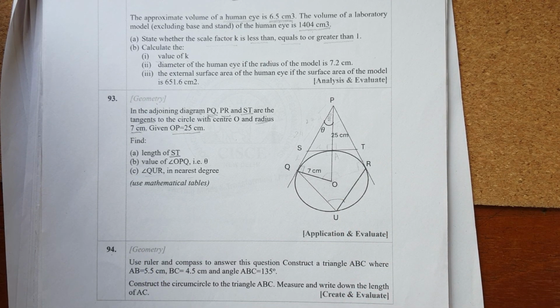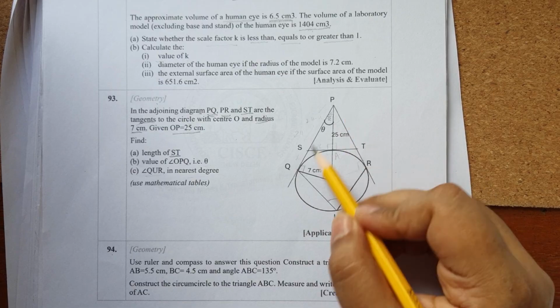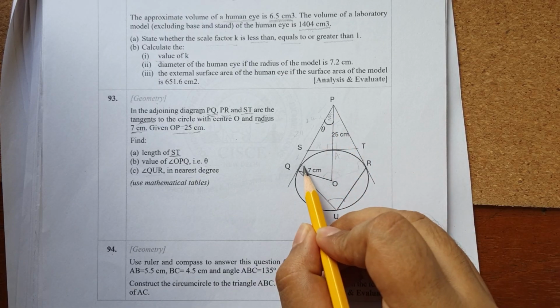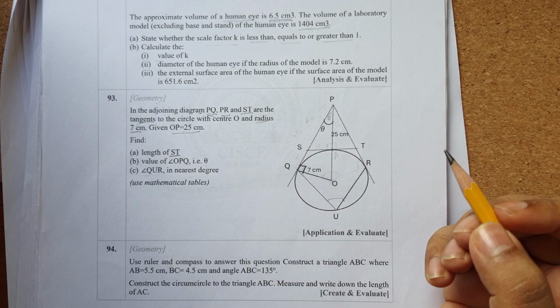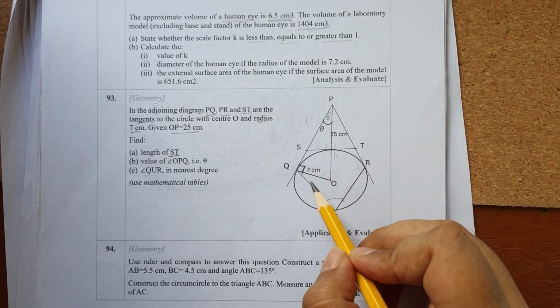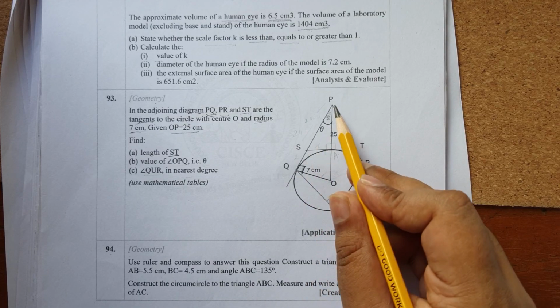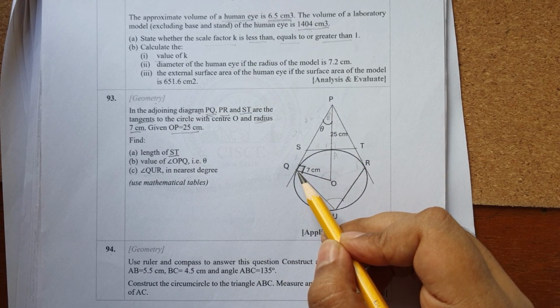Okay, so if we want to get started, first thing is that OQ is a radius, PQ is a tangent. So radius and tangent are perpendicular at point of contact. So I have a right angle triangle OPQ, where OQ is 7, OP is 25. Then this length PQ, I can apply Pythagoras theorem.